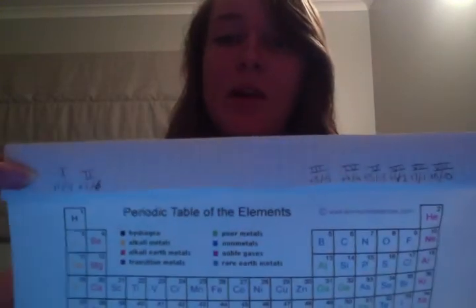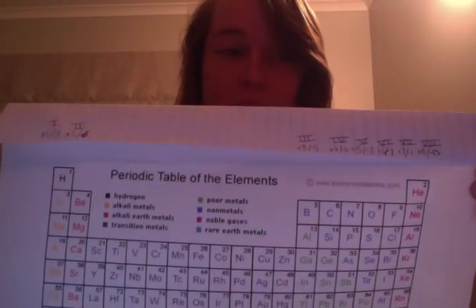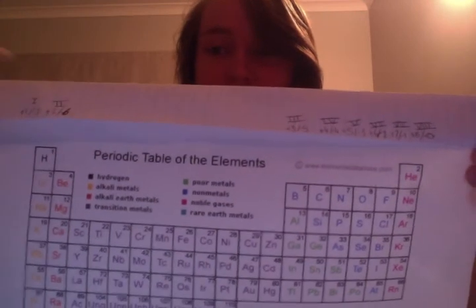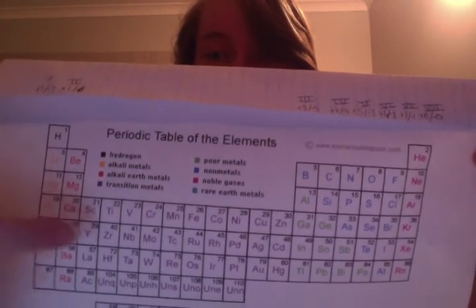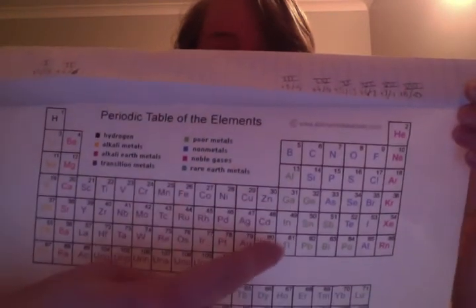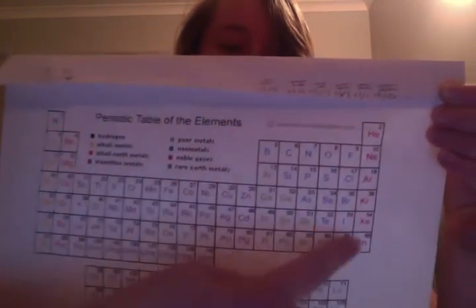So, this column has a valency of +1 or -7. This is +2 or -6, +3 or -5, and so on until you get to this column.